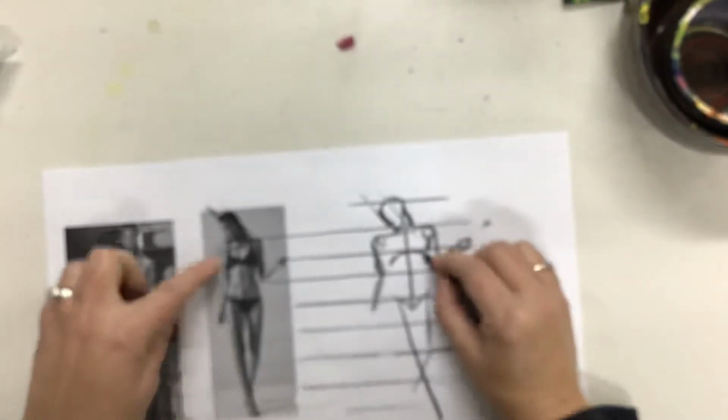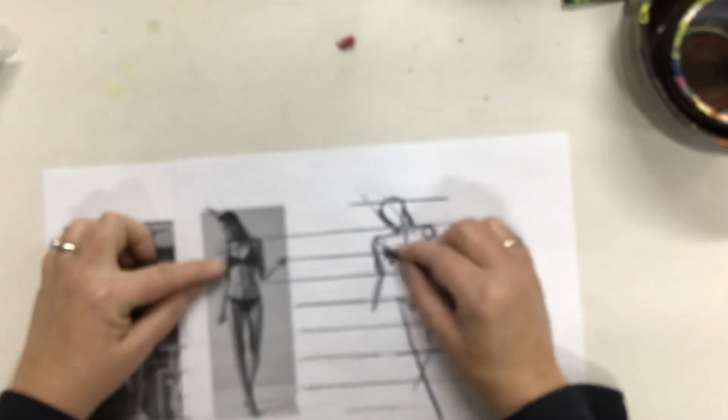We have the curve of the top part of her arm. Her elbow sits above. Her hand goes in this direction. And this arm, I have the curve of the bottom of her swimsuit just under her breasts here, and that sits right at the bottom of this line.